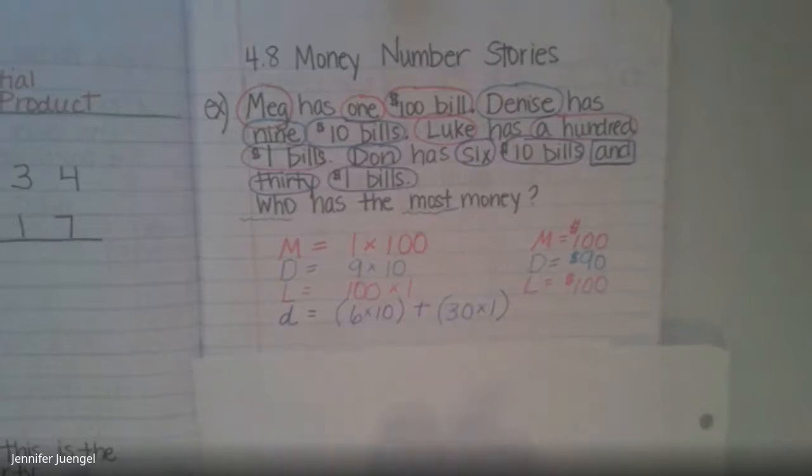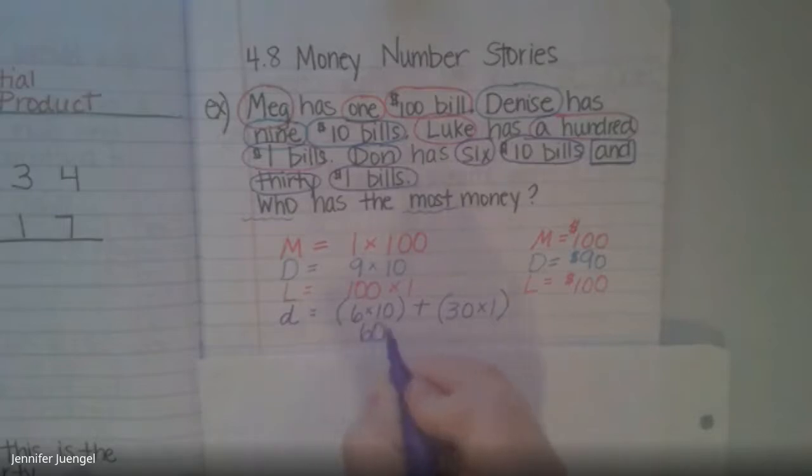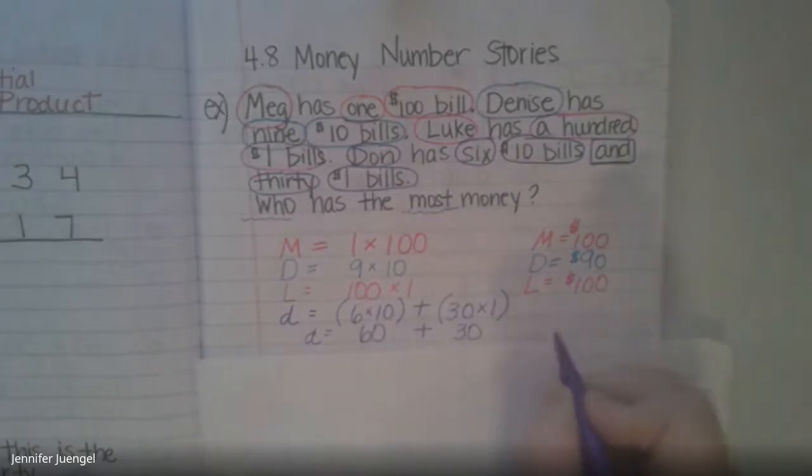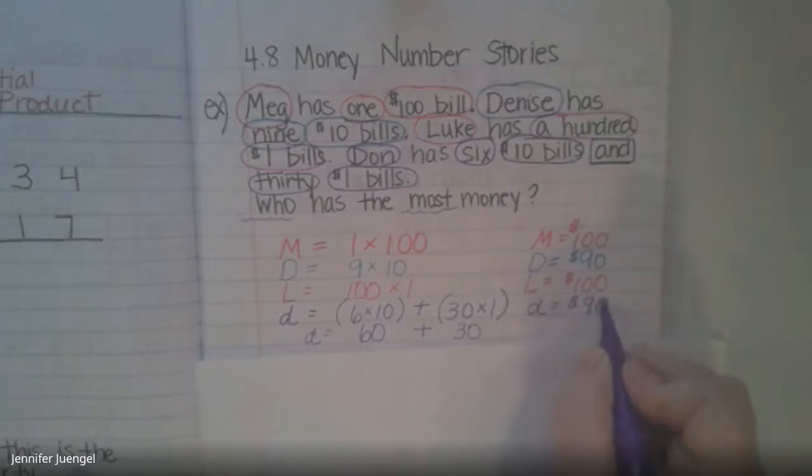So let's go. 6 times 10 equals 60. 30 times 1 equals 30. Now I do my addition. 60 plus 30 is 90. So Don has $90.